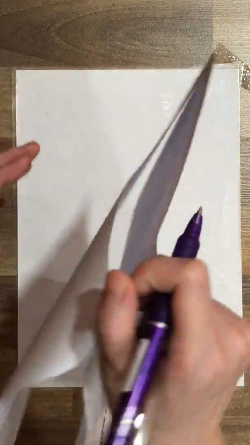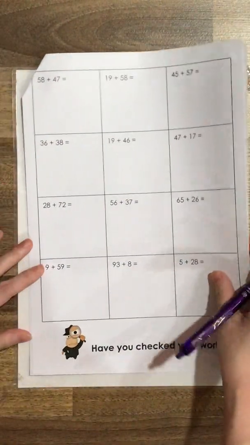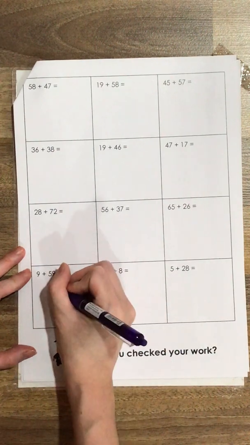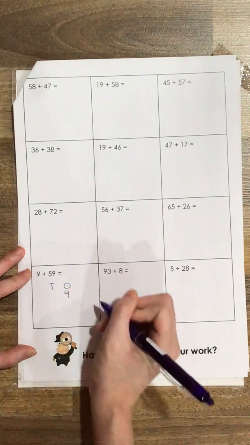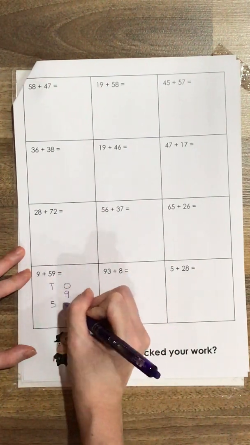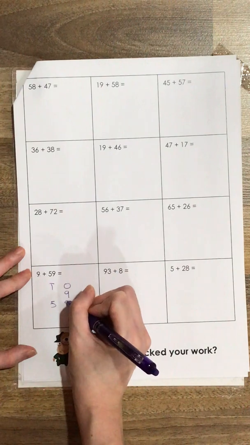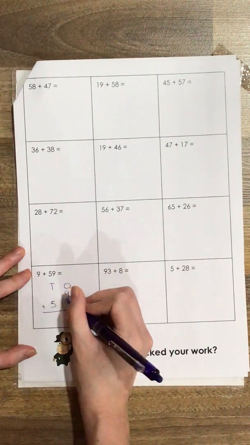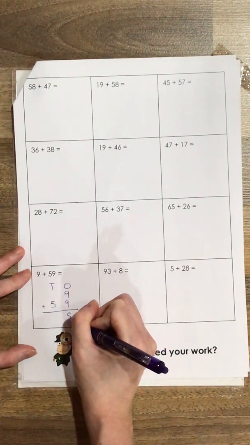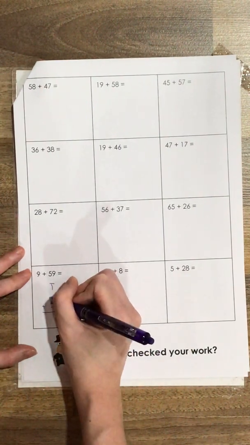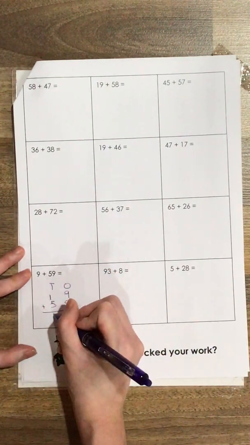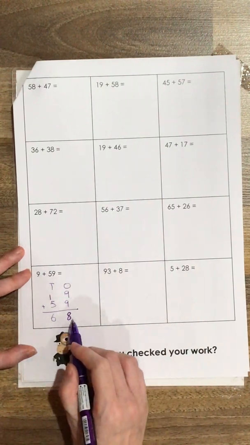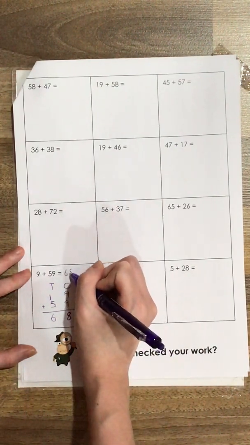Okay, let me just do one last question over here. 9 plus 59. Mrs. Tan, Mr. O. So, Mr. Tan is 59, 5 and Mr. O is 9. So, I plus them together. 9 plus 9 equals to 18. But Mr. O is only going to accept 8. And this 1 over here, he'll give it to Mrs. Tan. So, now Mrs. Tan has 1 plus 5, 6. So, the answer is 68.